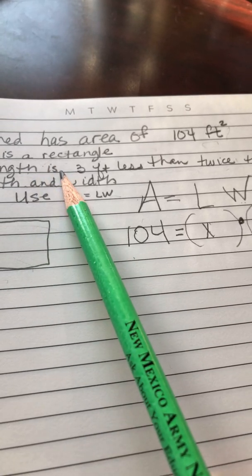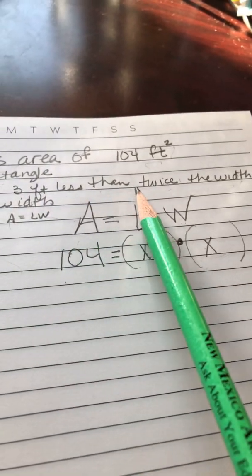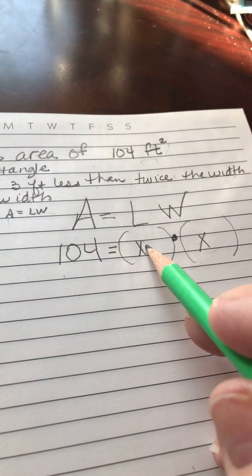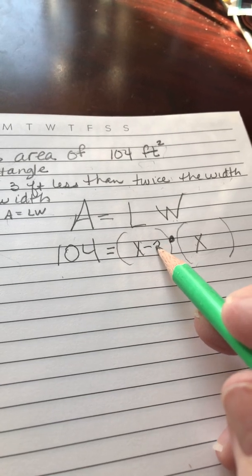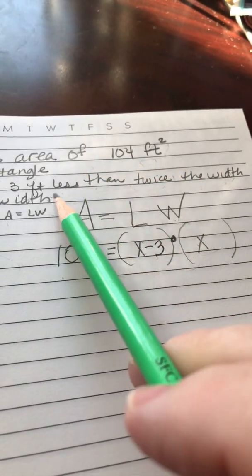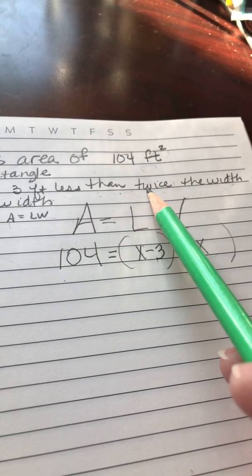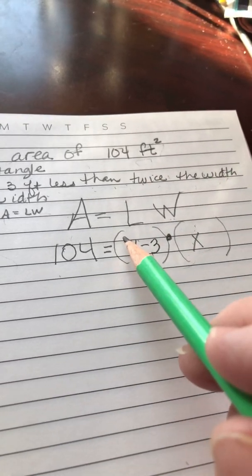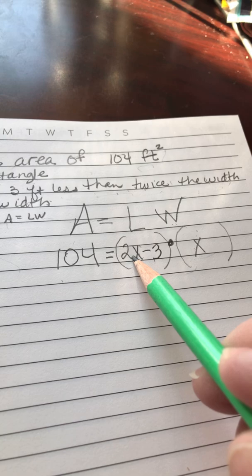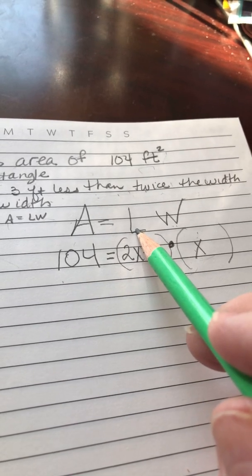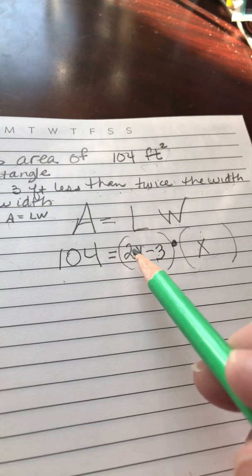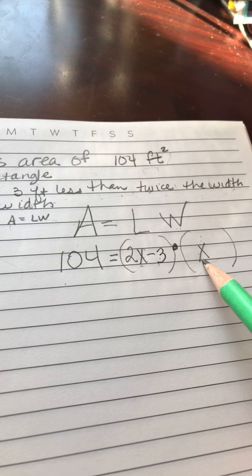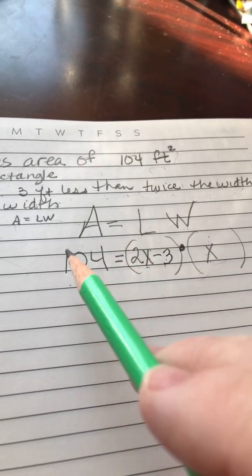The length is 3 feet less than, so 3 less than something means you're subtracting 3. 3 feet less than twice the width. So we know the width right now is x, so twice the width is 2x. The length is 3 feet less than twice the width. And here's the width. That's all the adjustment we need to make.